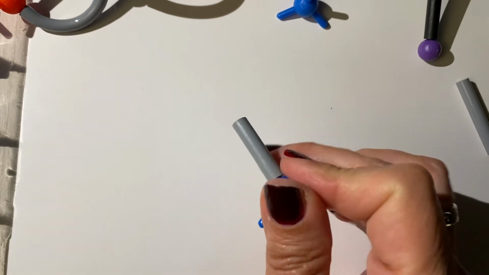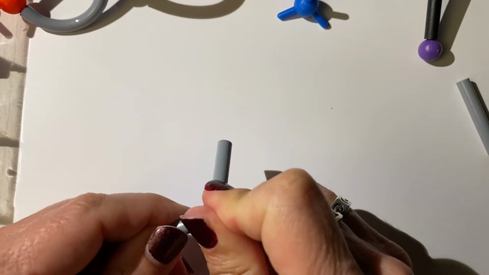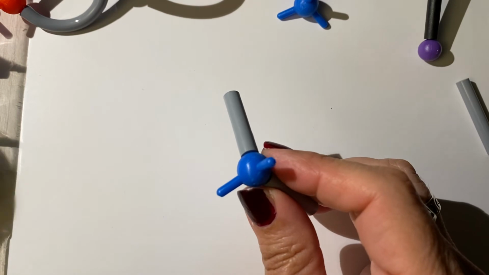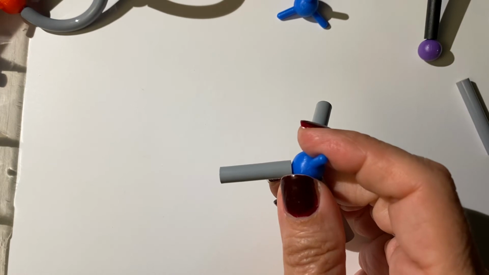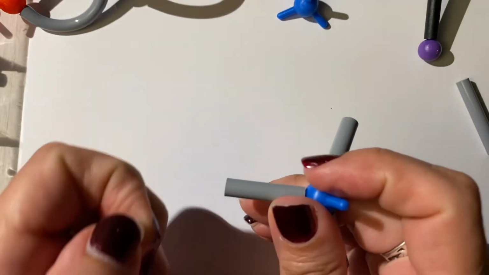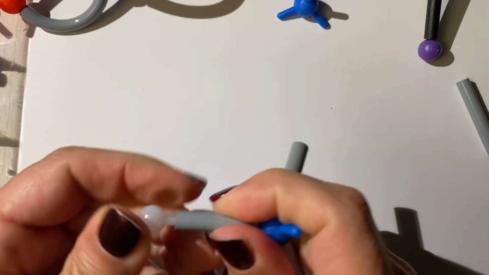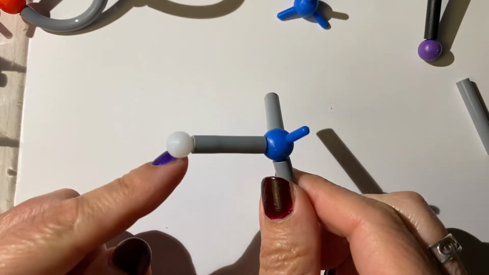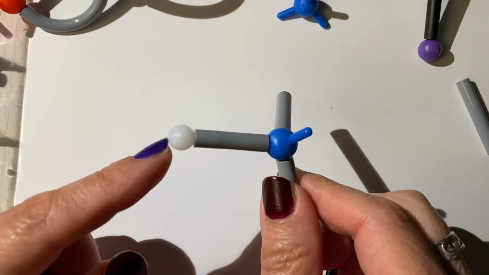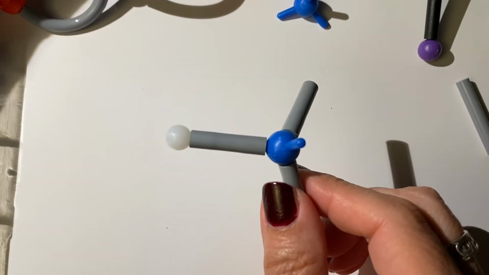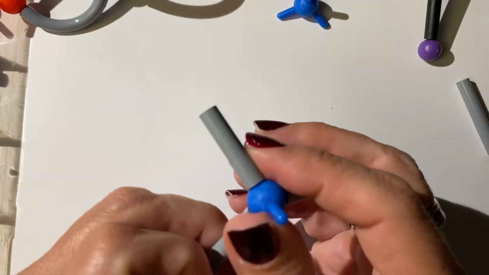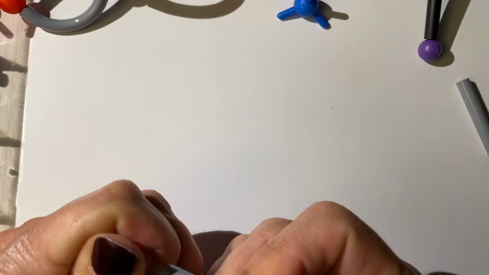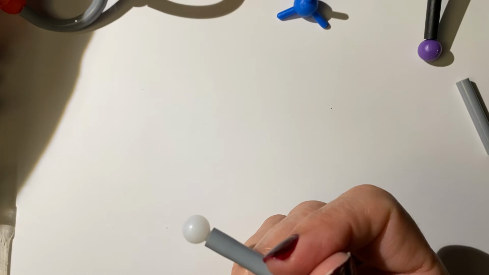So we've got 3 of these locations that have bonds, and then put on our hydrogens. So hydrogens convention is that they are white. So I got 3 of these. Okay, and why just 3? Why not?